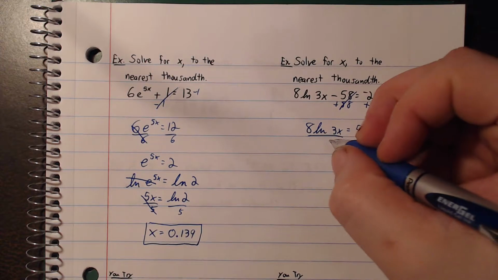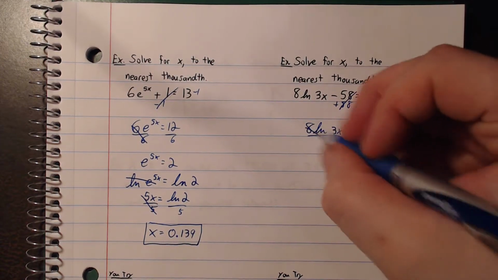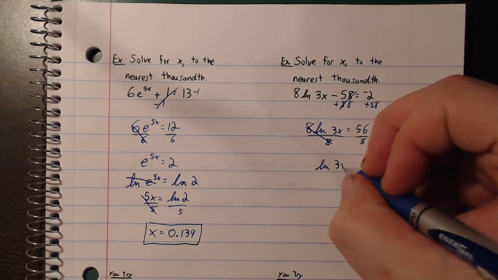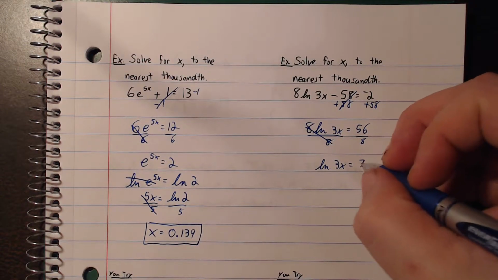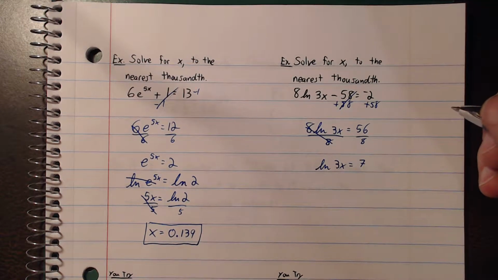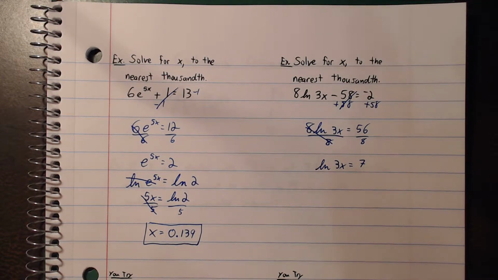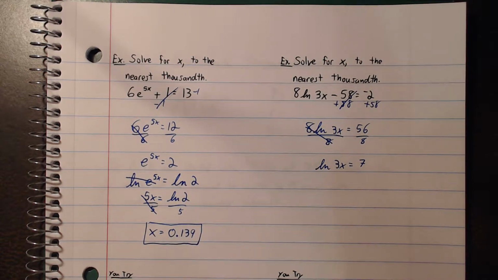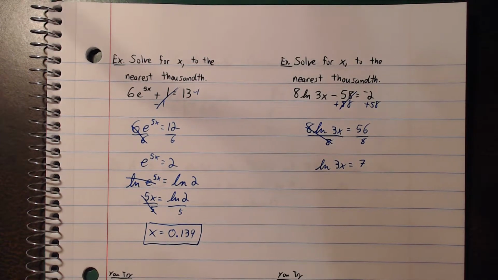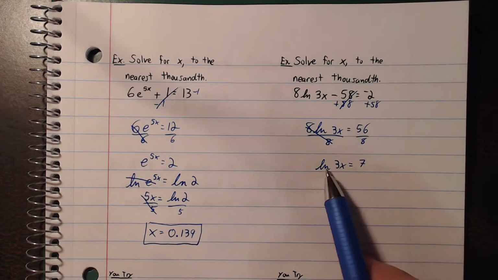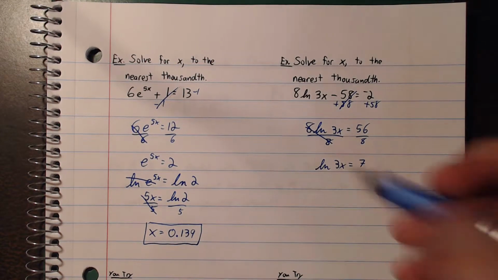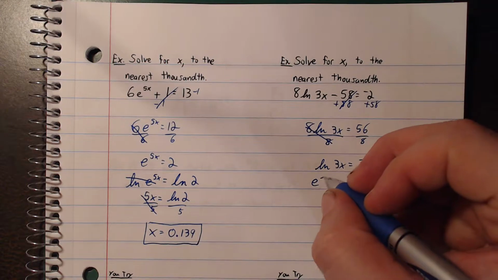If we divide this whole thing by 8, ln of 3x equals 7. Now, again, we're at that point where it's like, okay, how do we get rid of the ln? We're going to use e. This time, though, we're not taking e of both sides. We're actually going to use e as a base, and these are going to become our powers. So it looks like this.